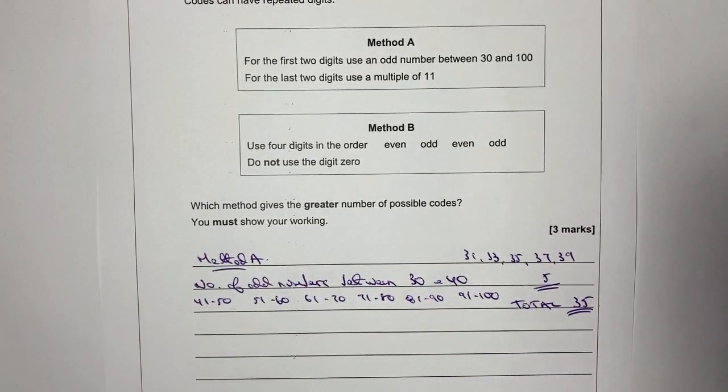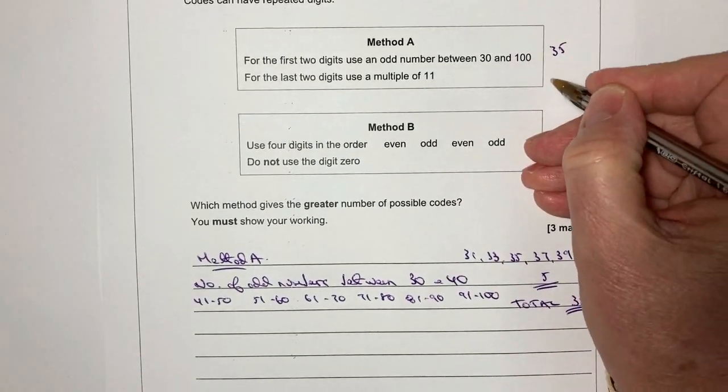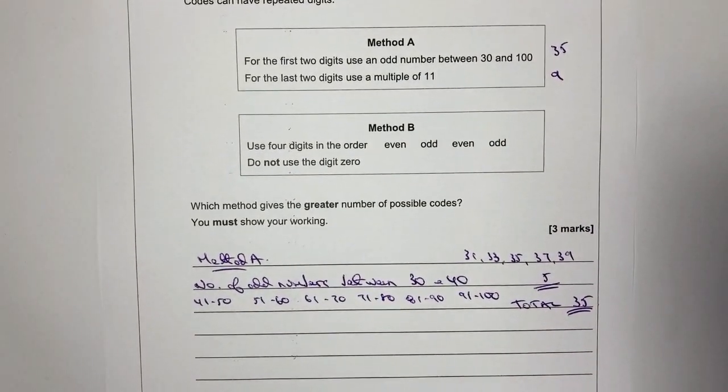The second one is for the last 2 digits, use a multiple of 11. Well, between 11 and 99, there are 9 multiples of 11. So my number of odd numbers is going to be 35. And then I've got 11, 22, 33, 44, and so on, all the way up to 99.